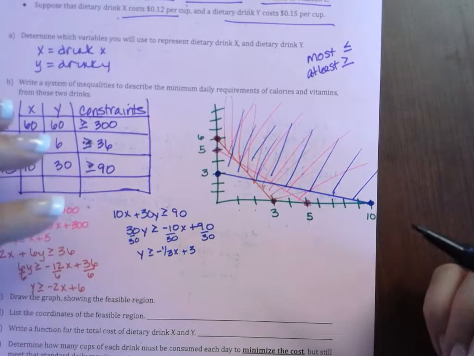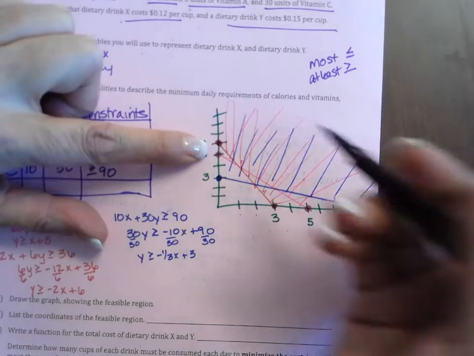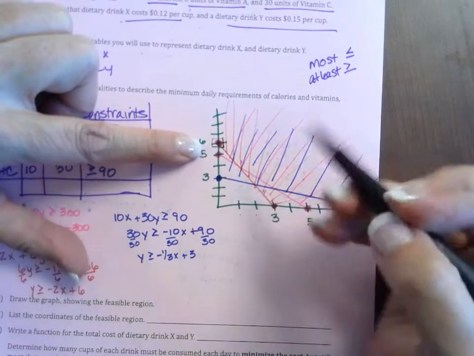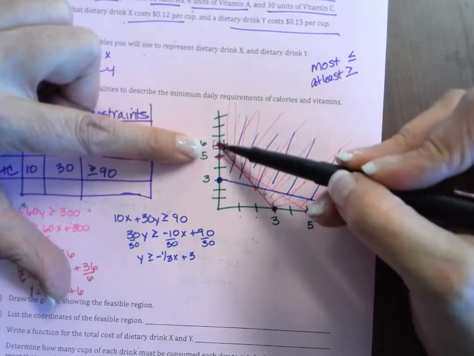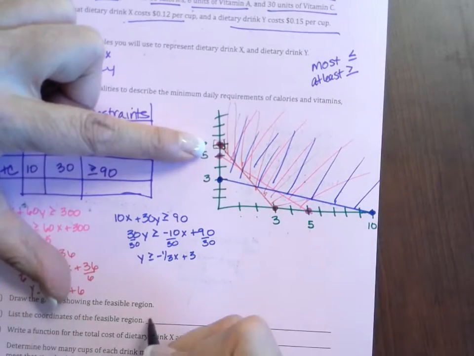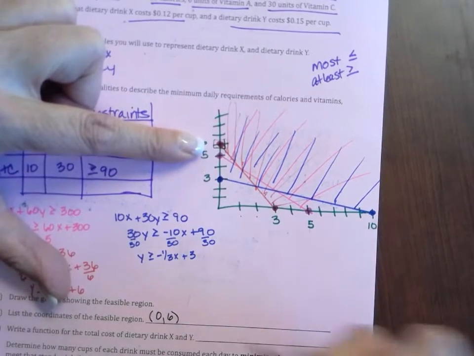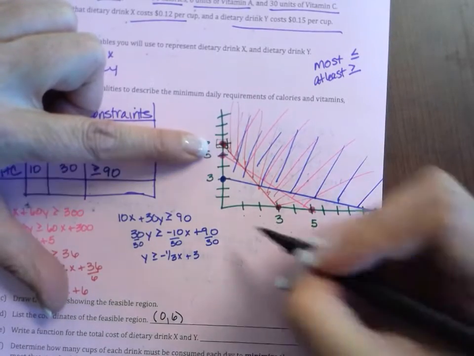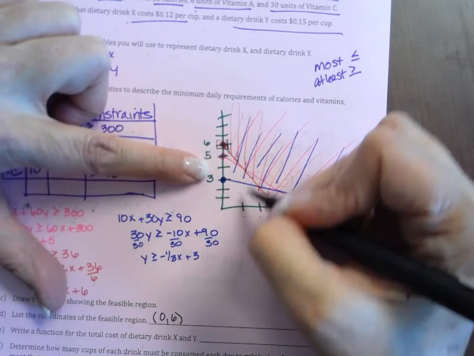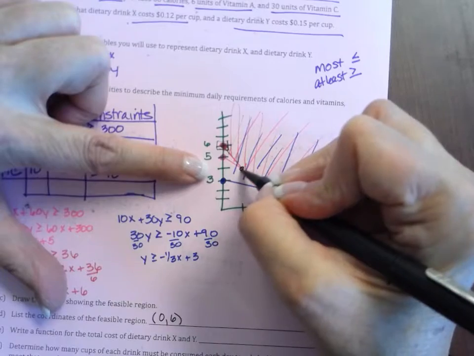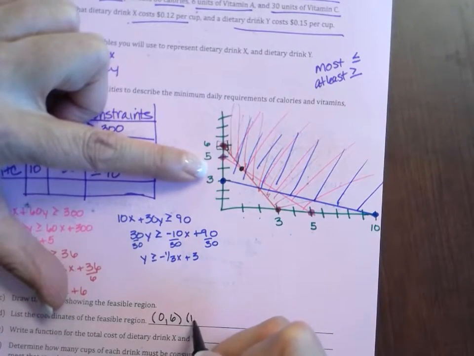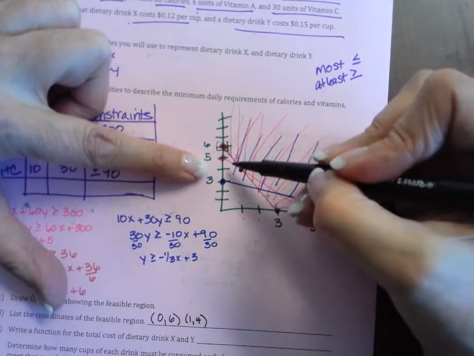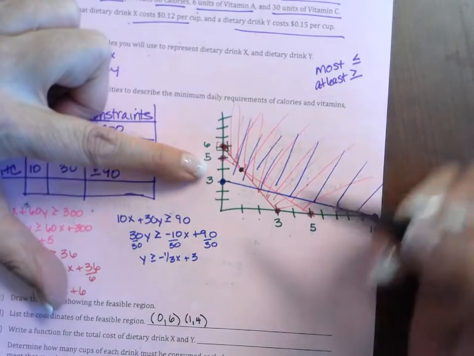Okay, so for instance, we have 0, 6 because all three of the lines hit on that one. And then we have this intersection point right here of 1, 4 because all of the lines are hitting on there.